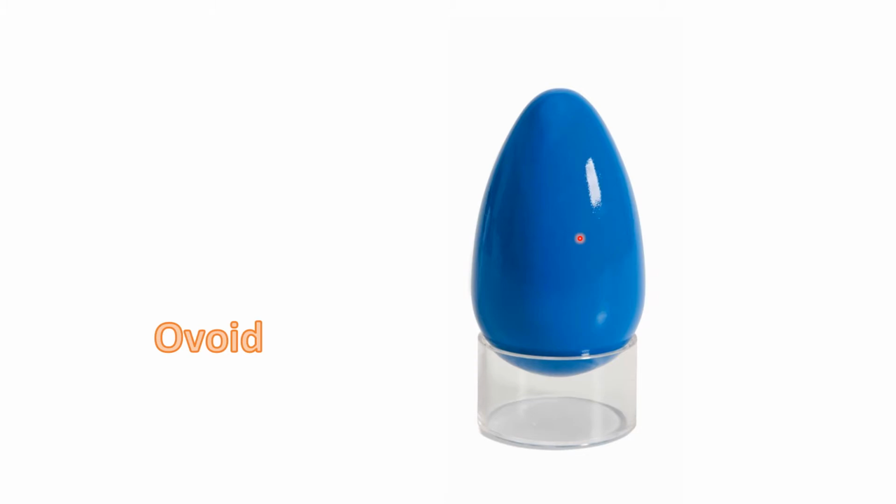Now, this is an ovoid. It has the top of its side here narrow. The top here is narrow when you compare it to the base or below.